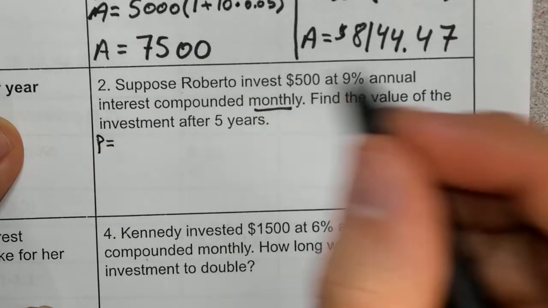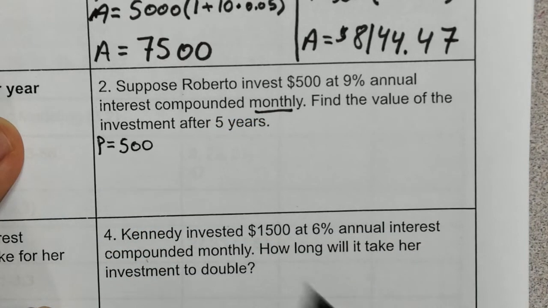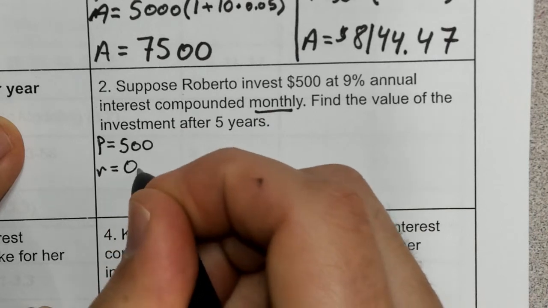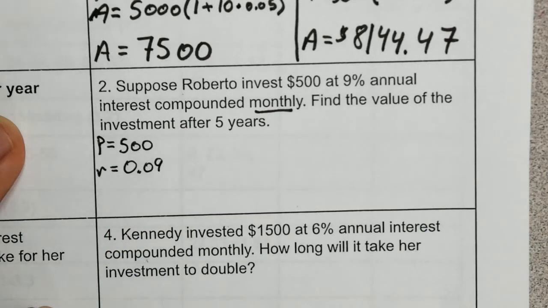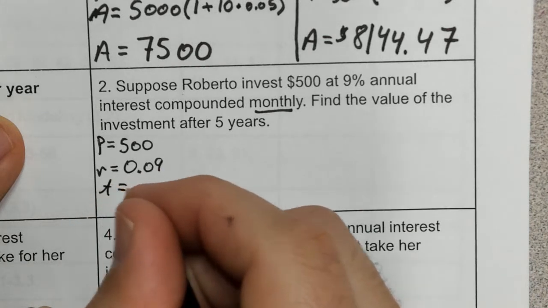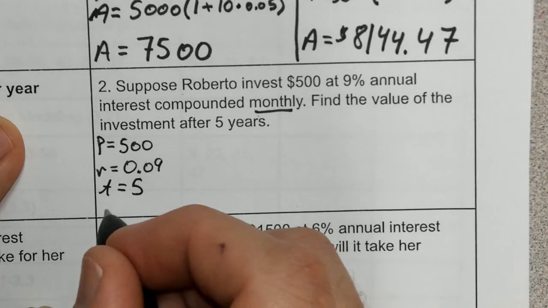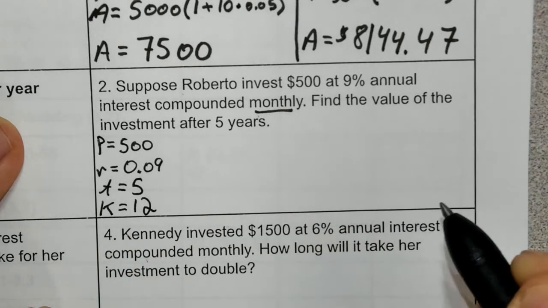All right, so P equals 500. That's the principal, the amount invested initially. The rate is 9%, but we're going to put that in as a decimal, so 0.09. T is the time in years, that's 5. And K is the number of times it's compounded per year. So that's going to be 12, because it's compounded monthly.